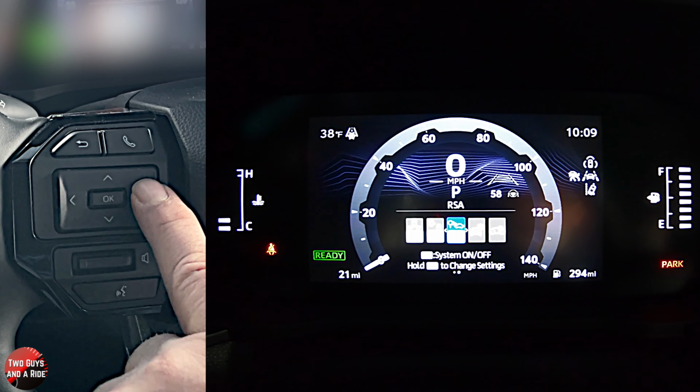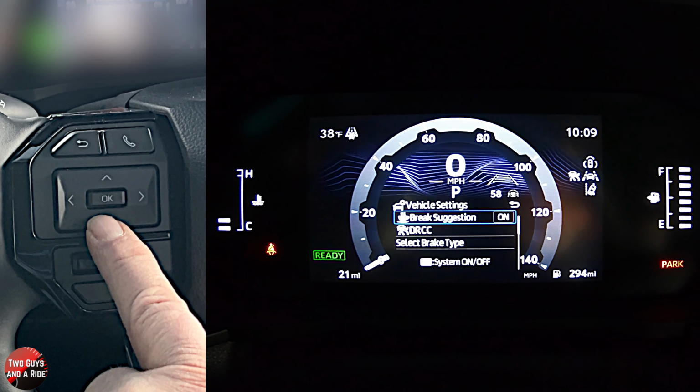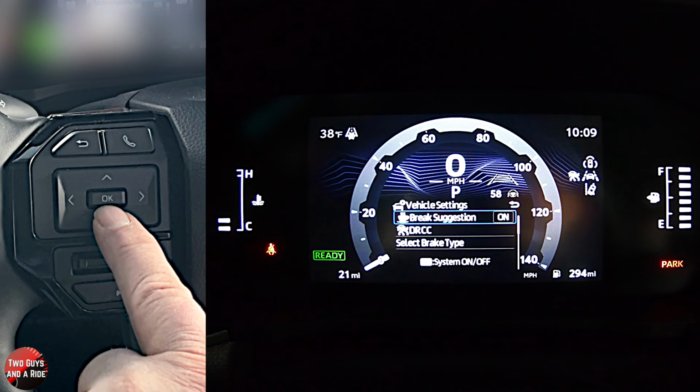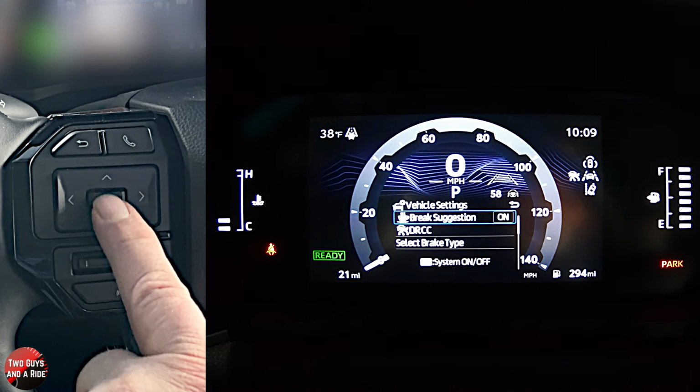We're going to go back again. We're going to go over one to the right, and we're going to press and hold. Okay. If your hands are not on the steering wheel enough, or if your eyes are kind of leaving the road, the vehicle is going to suggest you take a break. Okay, you can turn that on or off.